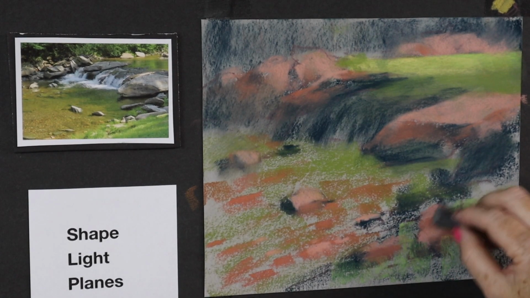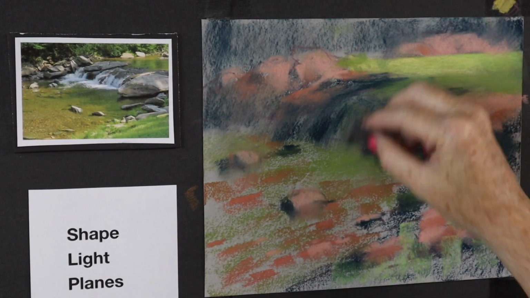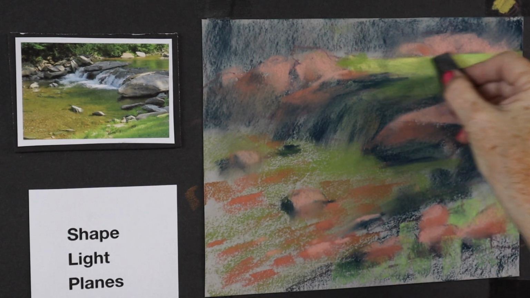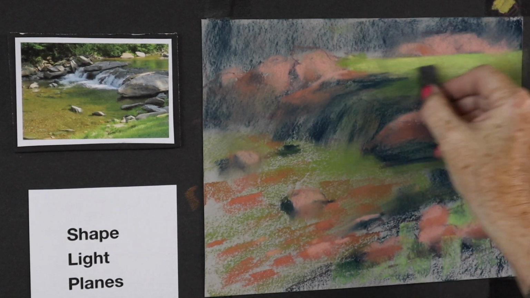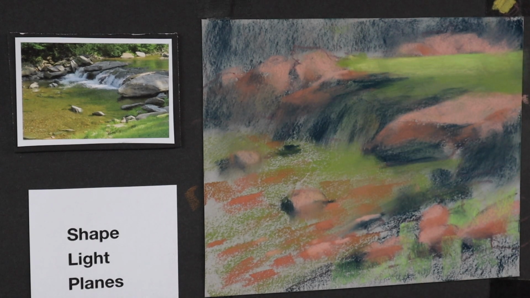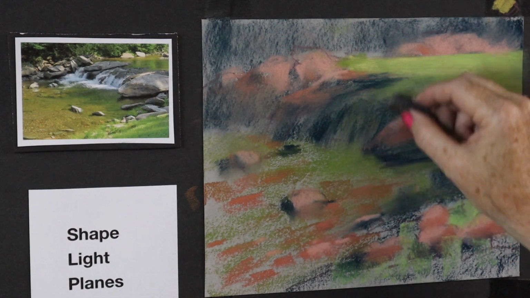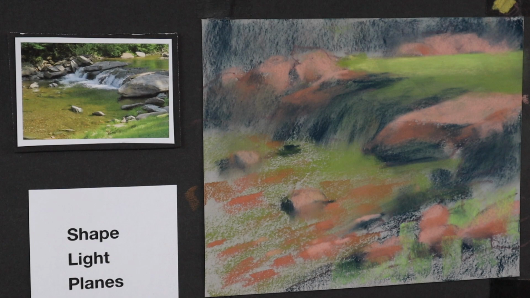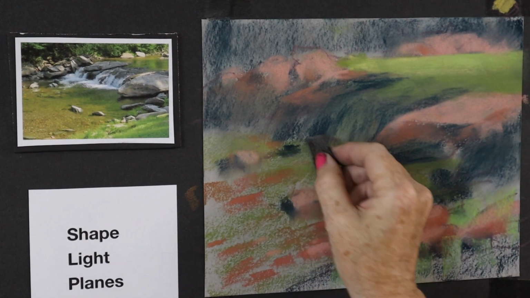And one thing that you want to do is blend things in the direction that stuff is growing or going. So what do I mean by that? In the distance, I want level horizontal water. So this is how I blend it in. When the water goes over the waterfall, I want it to go over the waterfall. So I make my strokes as if I was water tumbling over the waterfall.